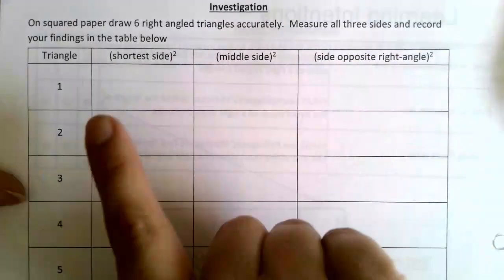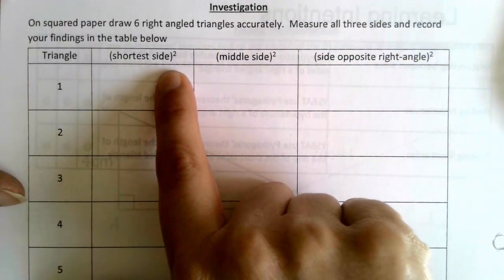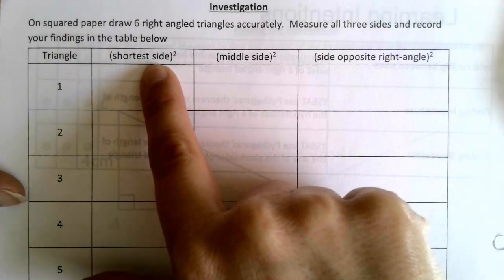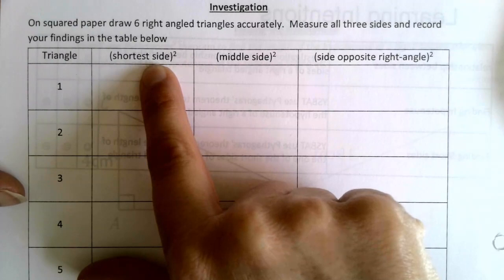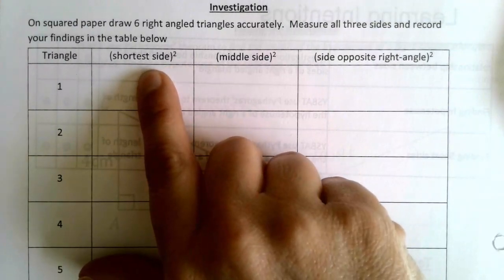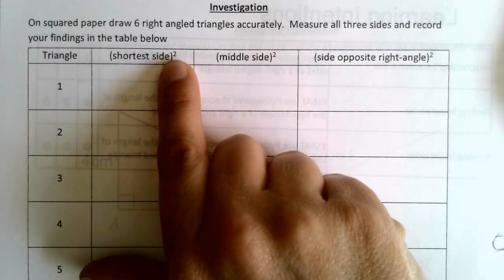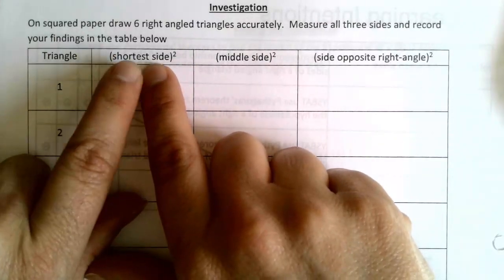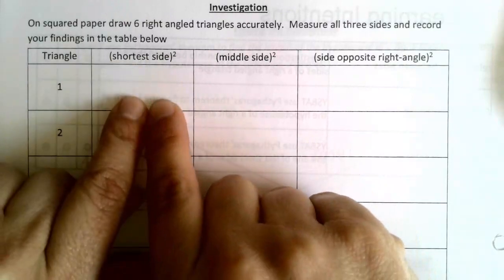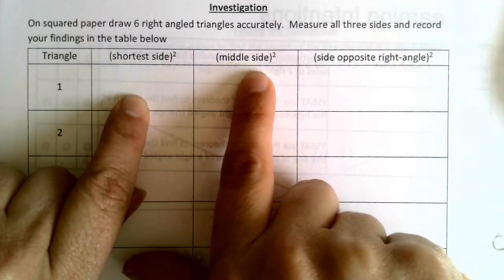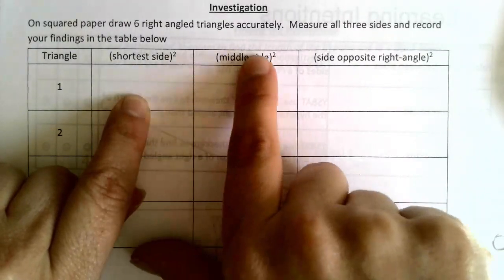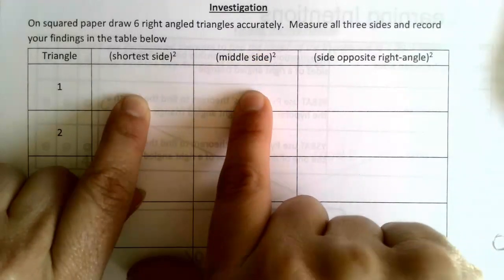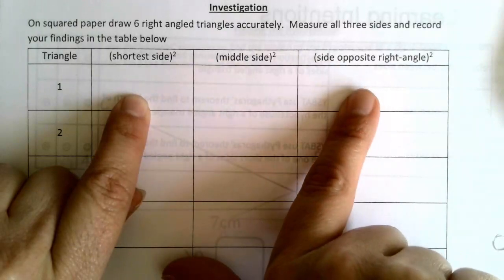Okay, so if you look at the titles in this table, we've got the shortest side, but you don't just record the size of the shortest side. I want you to record the size of the shortest side squared. So say your shortest side was 3 centimeters, then you would record 3 squared in there, which is 9. Say your middle side was 4 centimeters, then you would record what 4 squared is in here, and that's going to be 16. And then you would do the same over here.